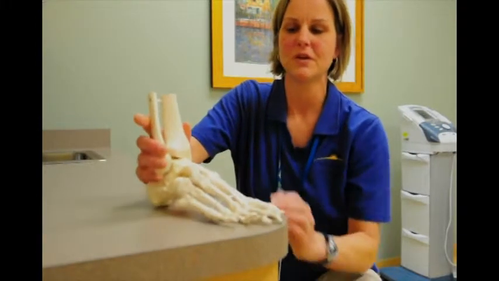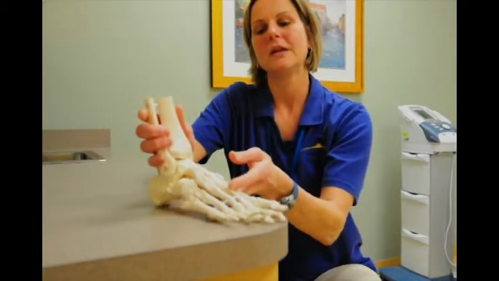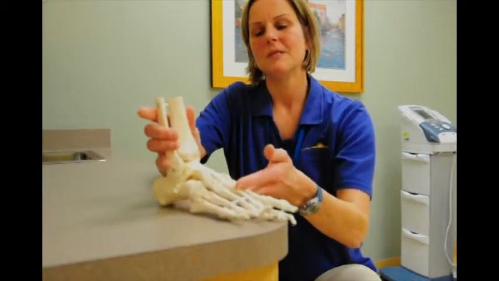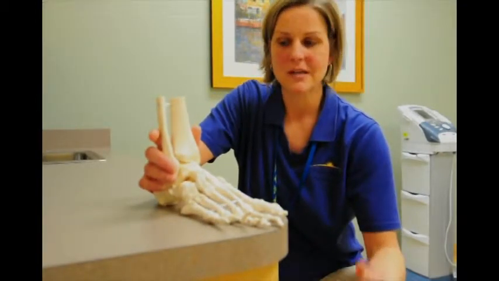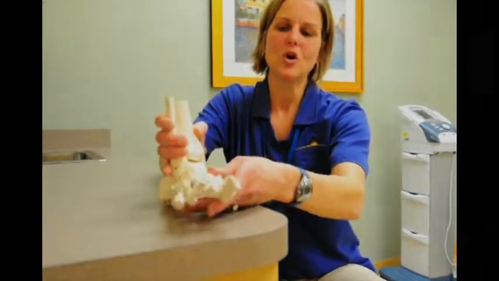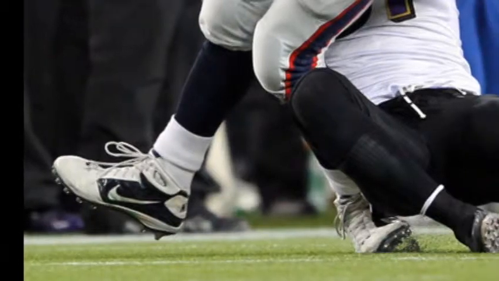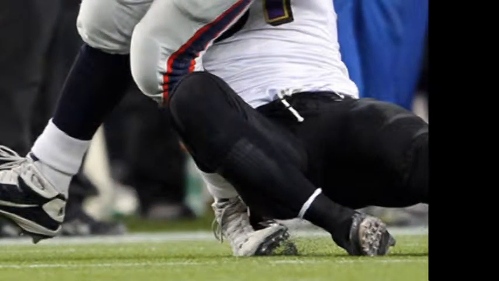Okay, if you're looking at the foot, and here's the front, here's the outside, and here's the inside. The toes are pointing outward. You get a rotation. In the instance of the Patriots tight end, he was caught from behind. It was a contact injury. He was caught from behind. His foot went forcibly out, caused a separation of these two bones. These are the long leg bones, the tibia and the fibula.